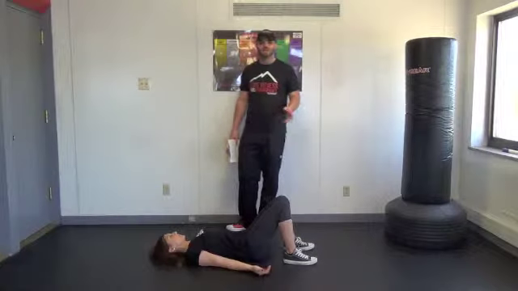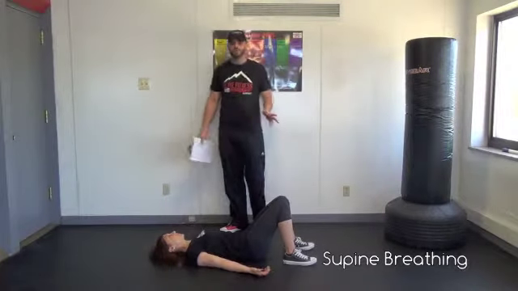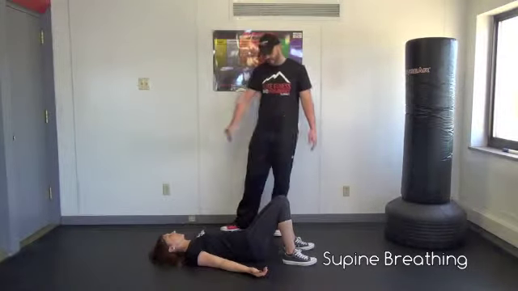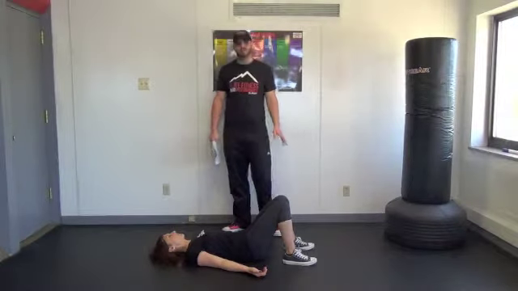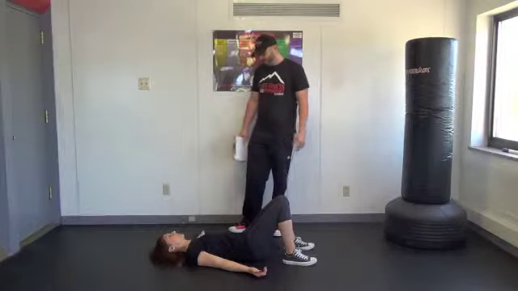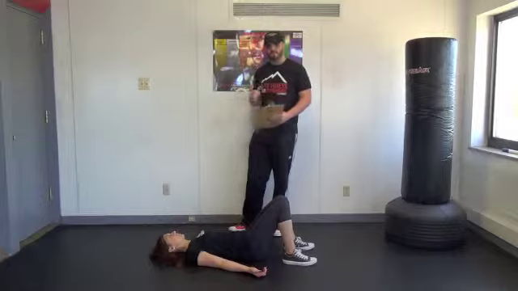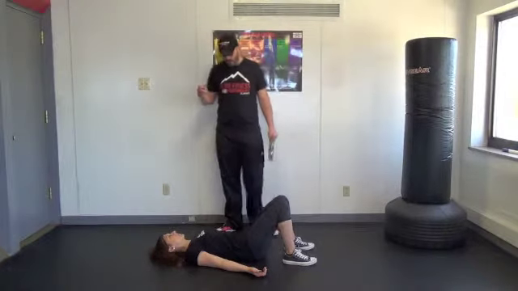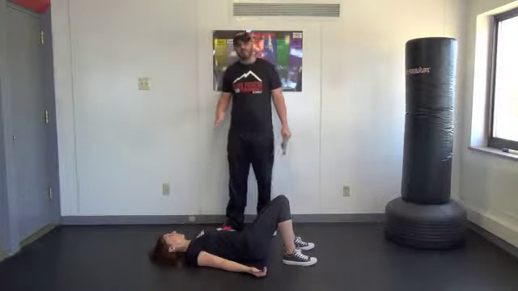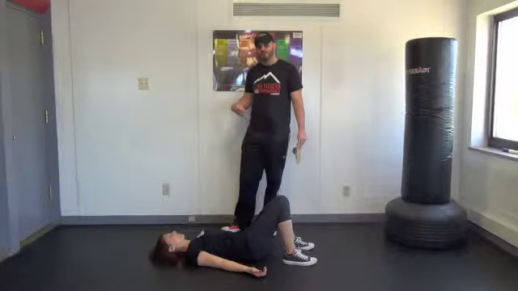It's just looking how they're naturally breathing. I'm not doing any cueing or anything. I'm just kind of looking at the positioning too of her posture in the supine position, and taking any notes that I might want to put down. So I'm looking at natural breathing, and then I'm going to tell her to take a big inhale and exhale.